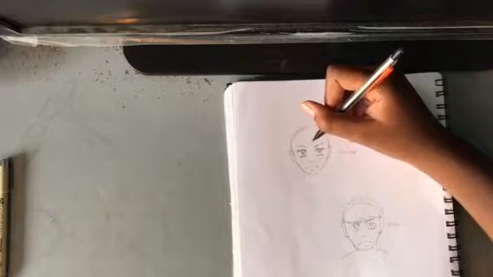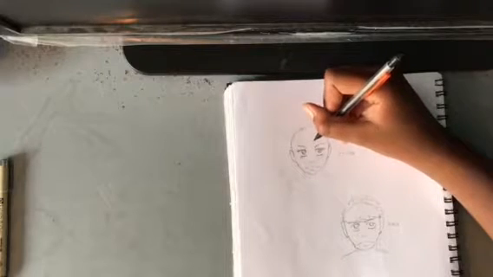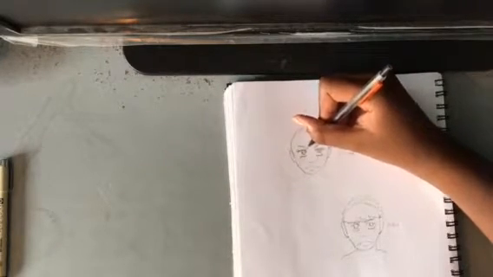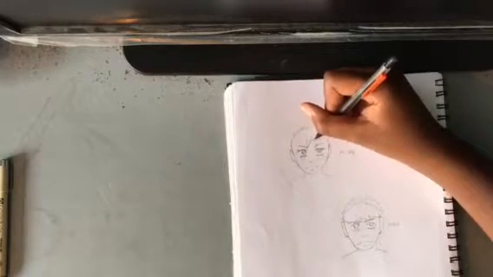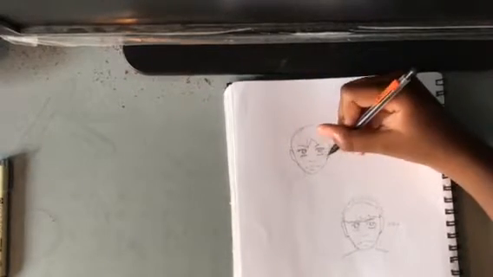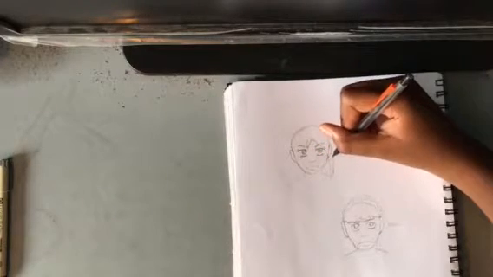And for their hair, again, it has to be flowing down, like that. It could be long or short.